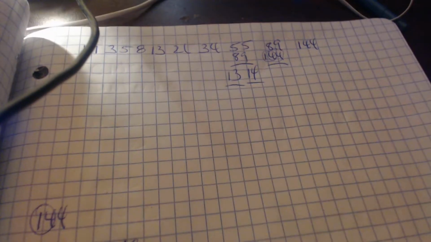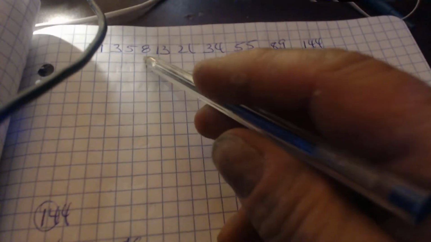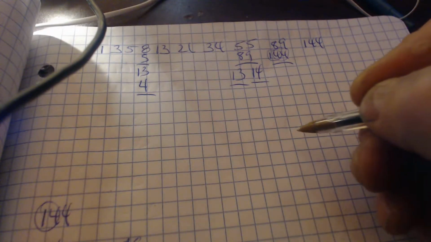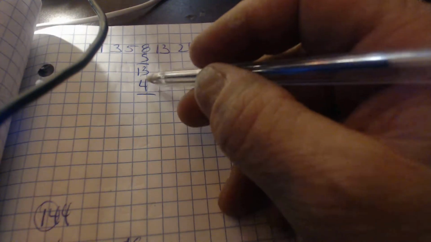1, 1, 3, 5, 8. 8 and 5 is 13. I'll take the 5, put it underneath here. It'll give me 13, then it'll give me 4. Instead of going 13, I'll now go to 4. And I'm going to go up, and 8 and 4 is 12. The reverse of 12, 12, 21, the same thing the Mayans were talking about.